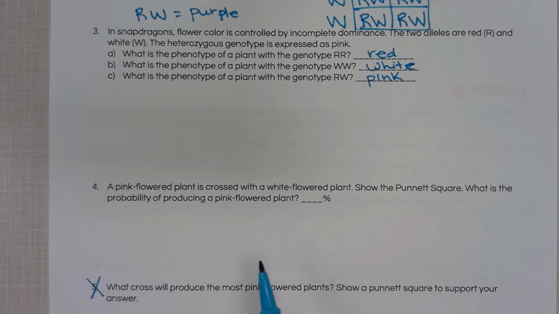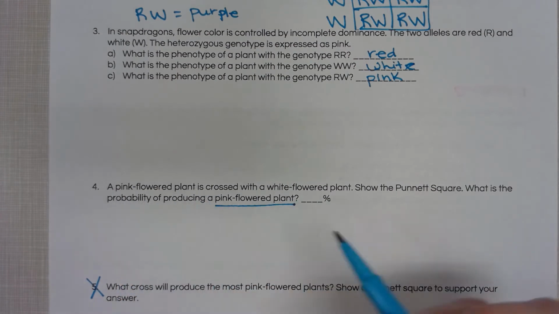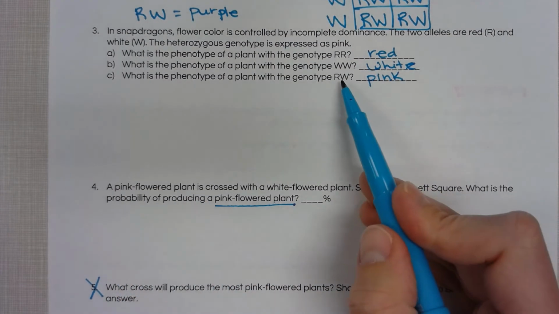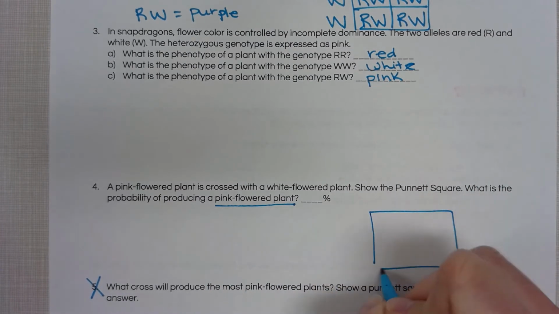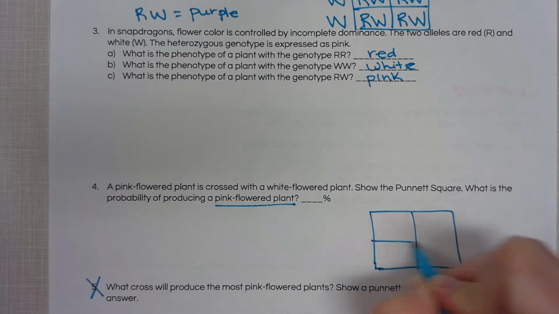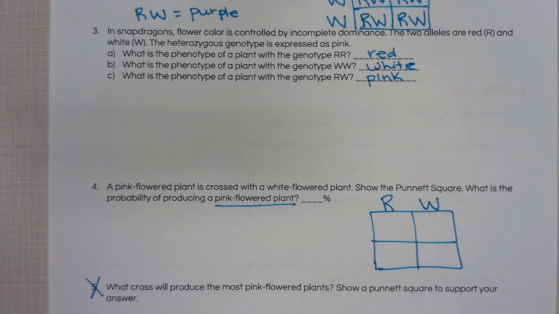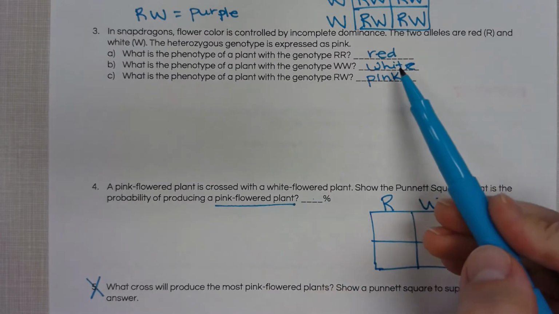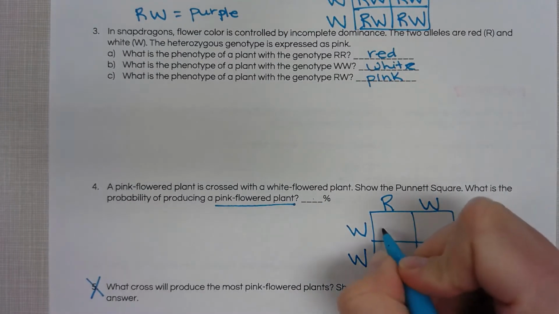Then it asks you this. A pink flower is crossed with a white flowered plant. What's the probability of producing a pink flowered plant? So let's set it up. A pink flowered plant. Remember up here, pink is represented by RW. So let's do our Punnett square. We'll do it over here. RW is crossed with a white flowered plant. White is represented by two capital W's.